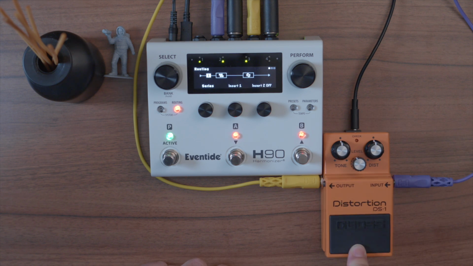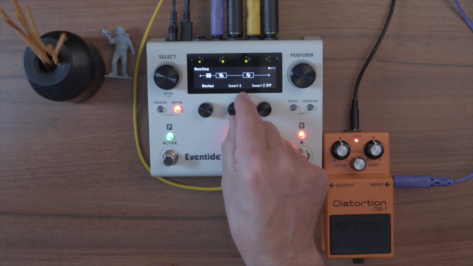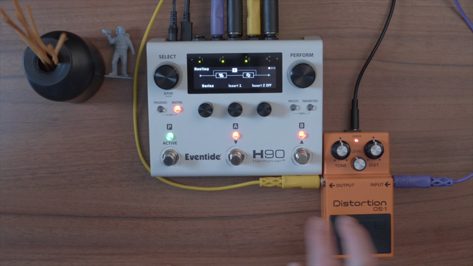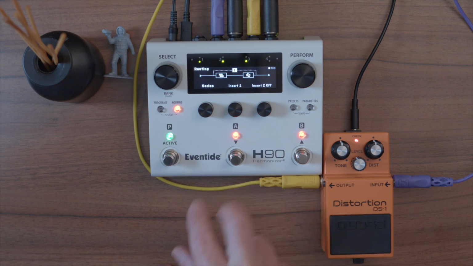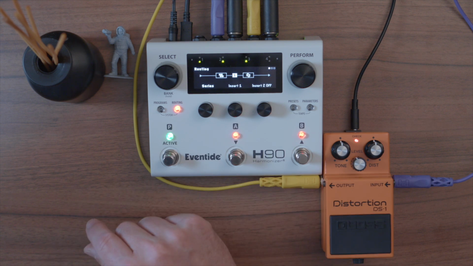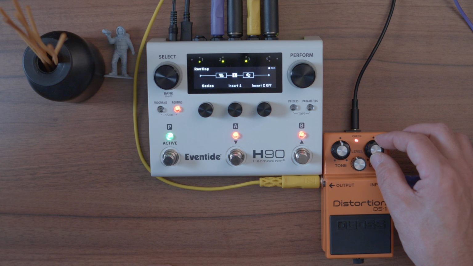And I can turn it on and off here. You'll see how different it sounds when we move it around the signal chain. So that is this pedal and the H90 in parallel. This is between the two, which I think sounds pretty amazing actually.